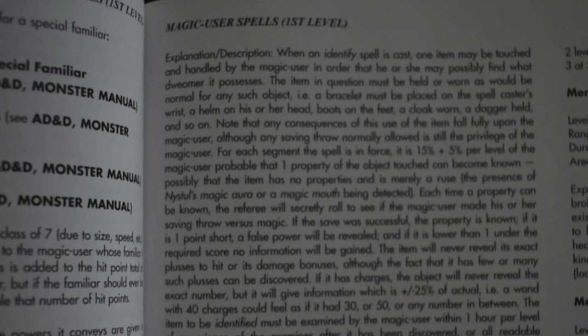it'll just say it's a ring of protection of some protection. It's a positive benefit and so on. You'll get an idea. You won't get an exact plus, you won't get an exact anything until you're in combat using it or being attacked for the first time and so on. So 15 plus 5% per level. So obviously at first level it's 20%.